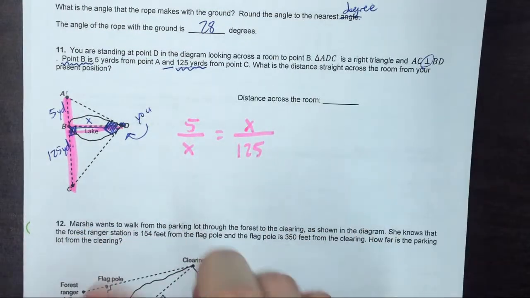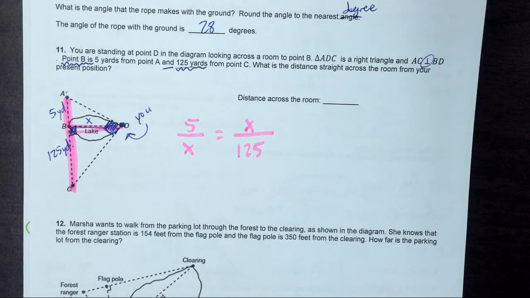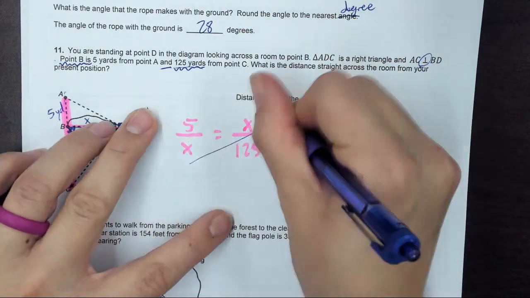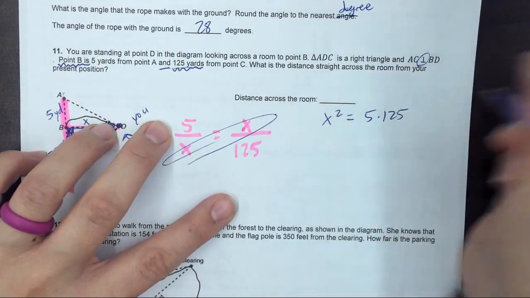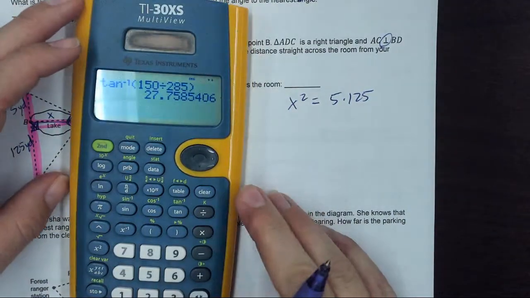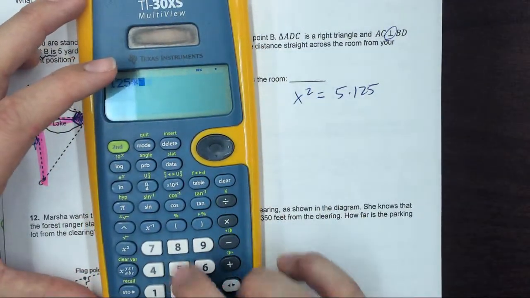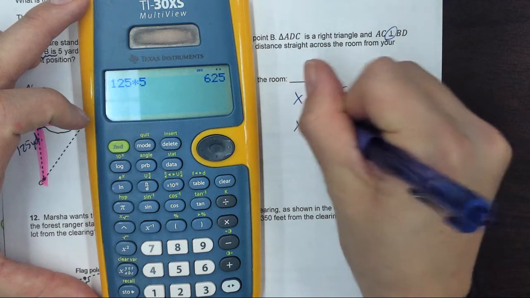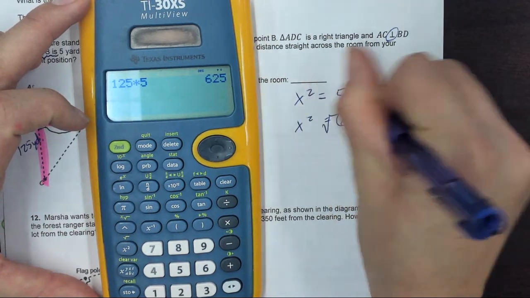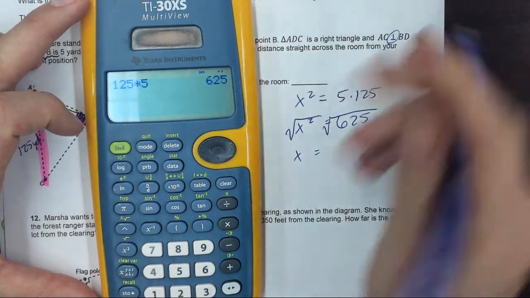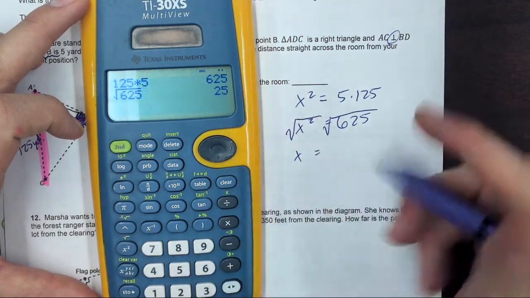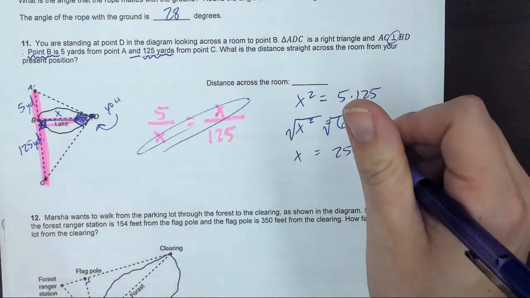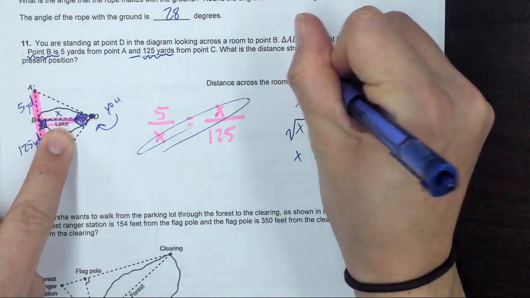And then we cross multiply and solve. All right, so X times X is X squared, and 5 times 125 is a big number. Okay, so X squared is equal to 625. I take the square root of both sides, and that's 25. So X is 25.